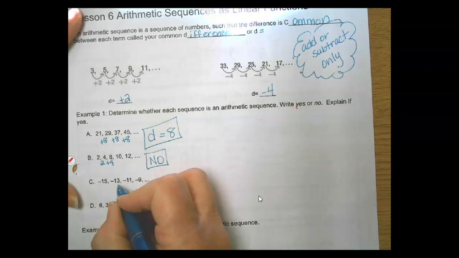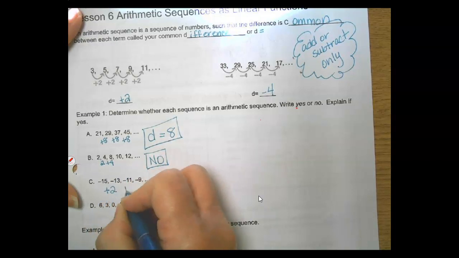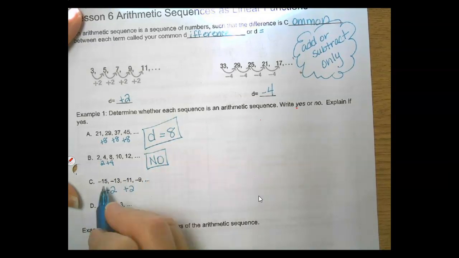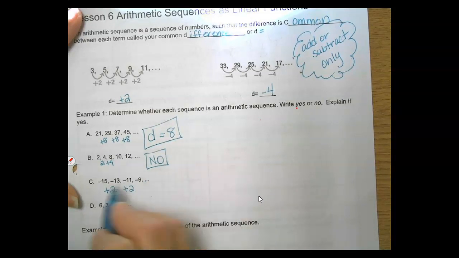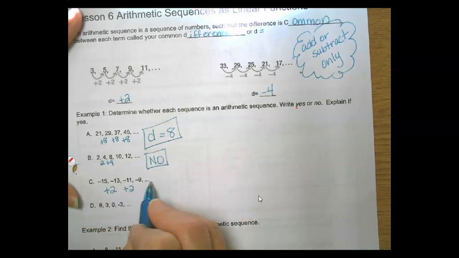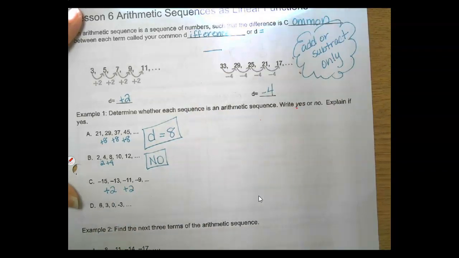So here, it looks like we're decreasing by 2, or are we increasing? We're actually increasing by 2 as we're going. Our numbers are getting larger as it's going this way. So if your numbers are getting larger going this way, you're adding. So this way, can you see this up here?